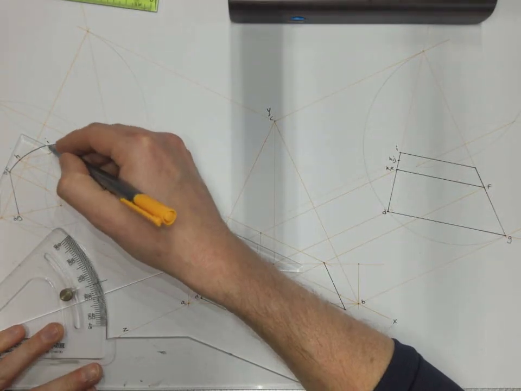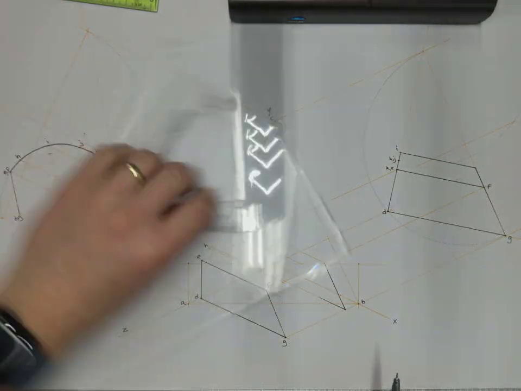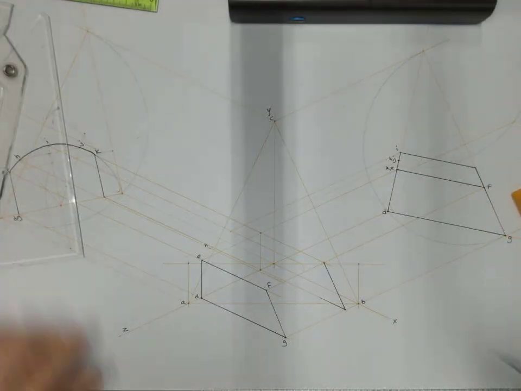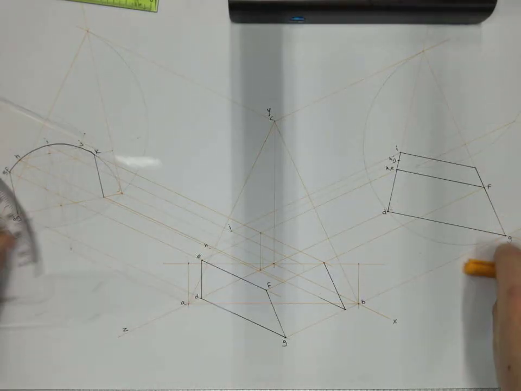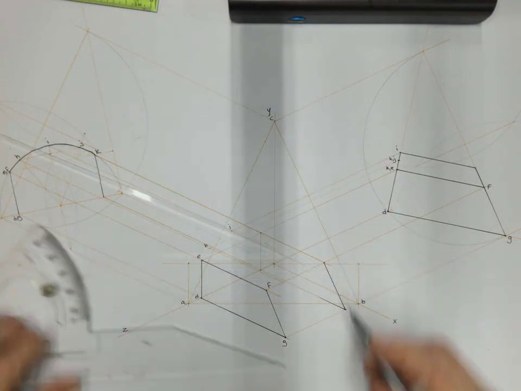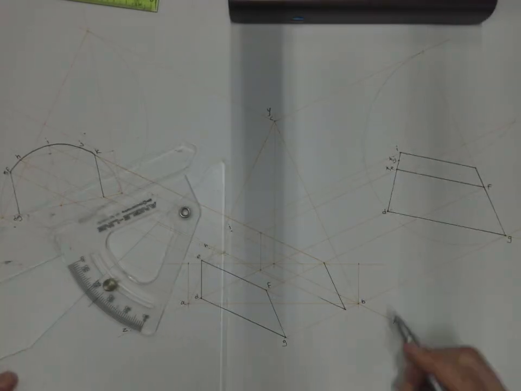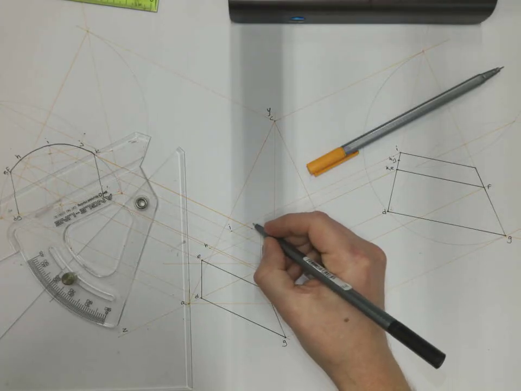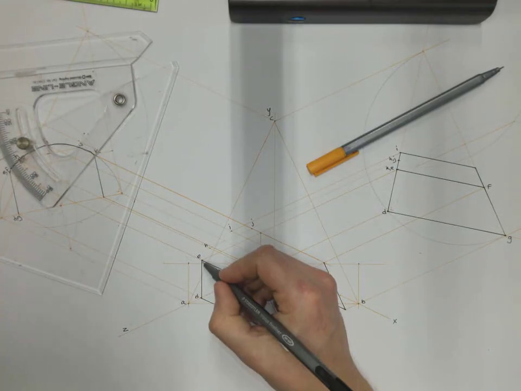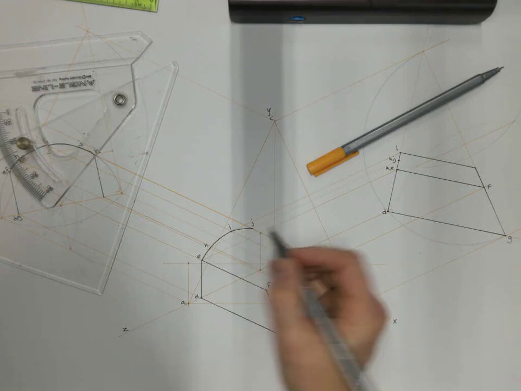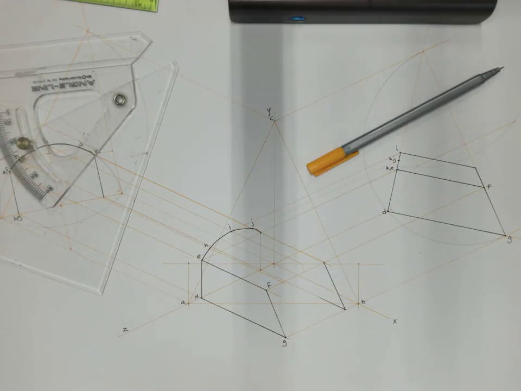Point I, and point I. There's the point I. Next with point J. And J is on the point H, which I've already brought down, so where it intersects, which is there. No problem. And there we have the back curve complete.